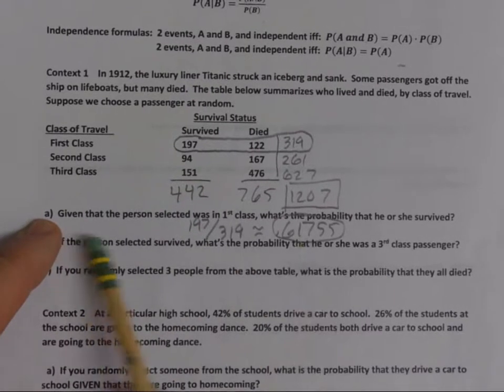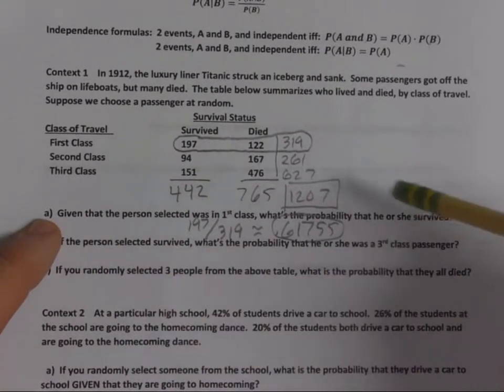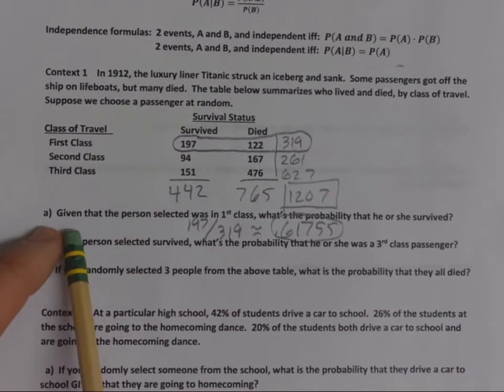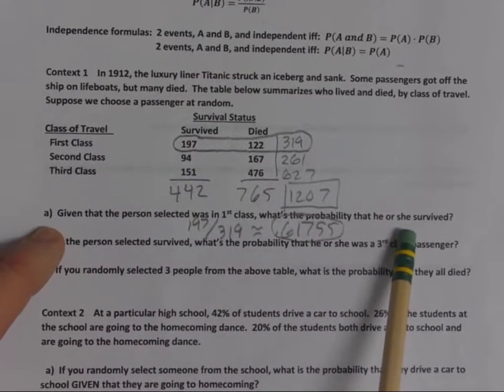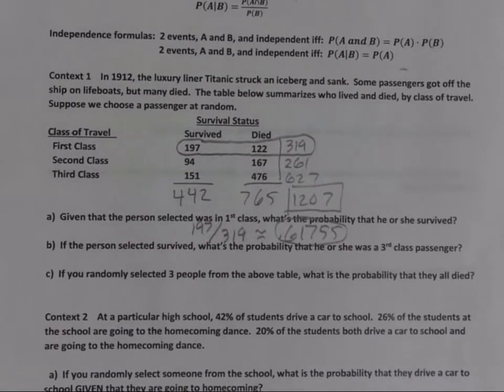There's different ways of wording conditionals. I think the most popular way is to say, given one thing, what's the probability of the other? But it could be this. They could have said, if someone was in first class, what's the probability they survived? That's another way of saying given. Or it could say, suppose someone was in first class. What's the probability they survive? That's another, so getting practice at the different wordings in regards to conditionals is important.